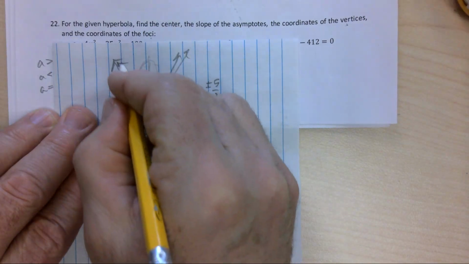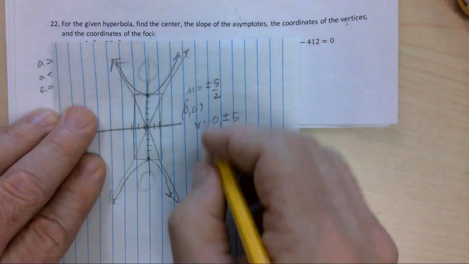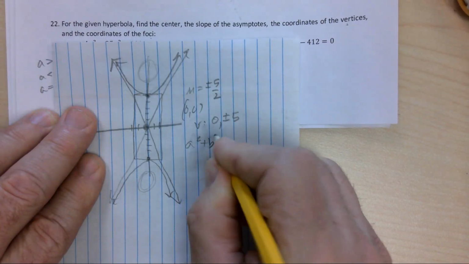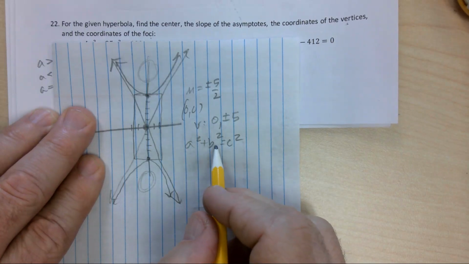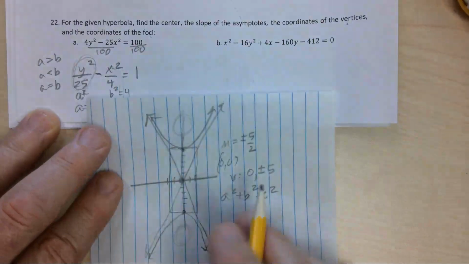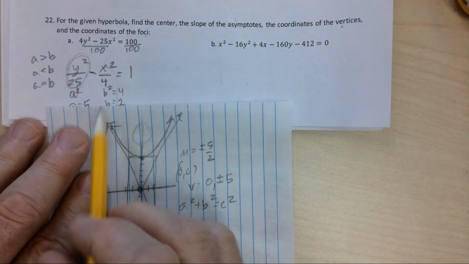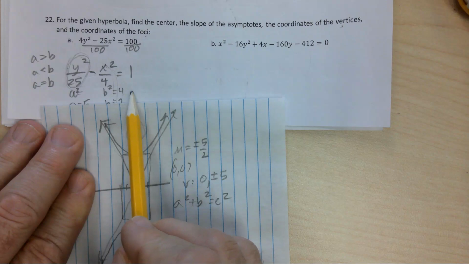That's what the hyperbolas engulf. So we're going to use the formula a squared plus b squared equals c squared. Don't get this messed up with the ellipse formula. So we know a squared is 25. We know b squared is 4.